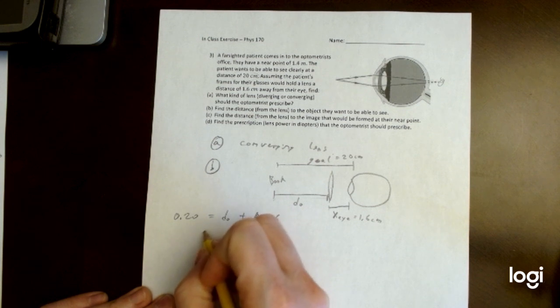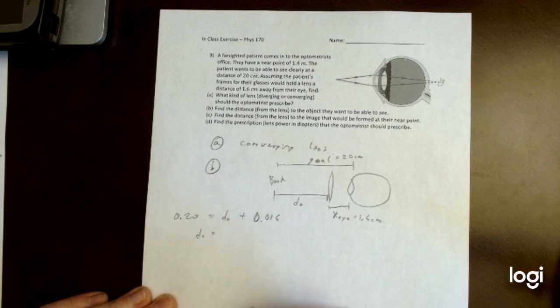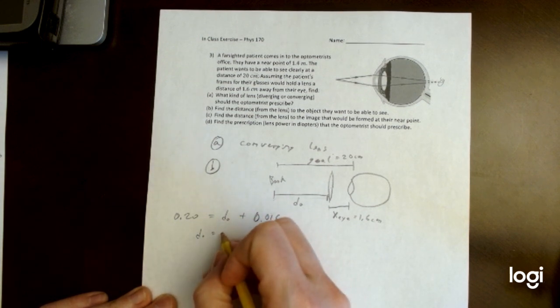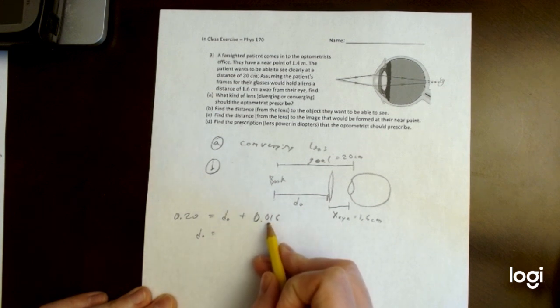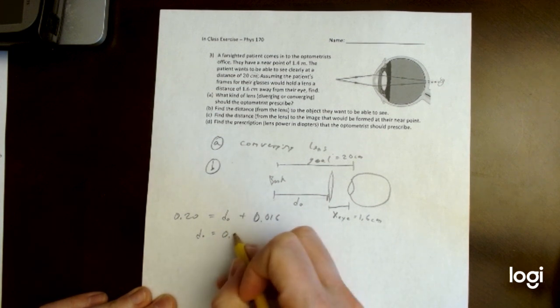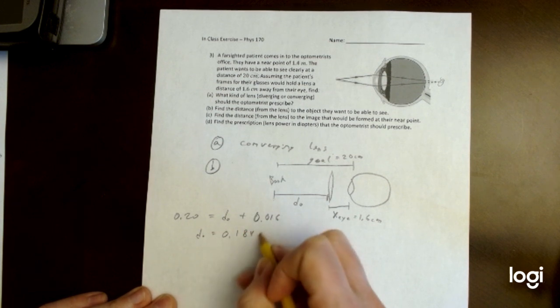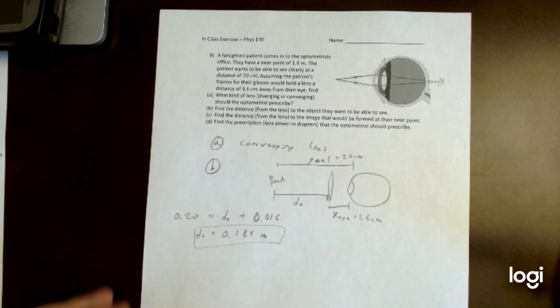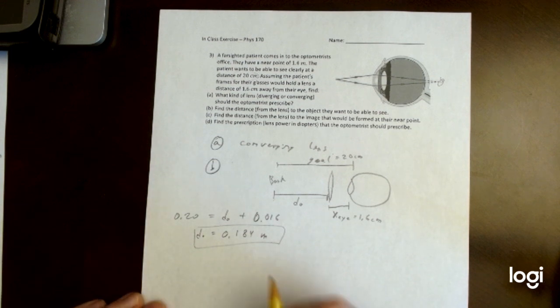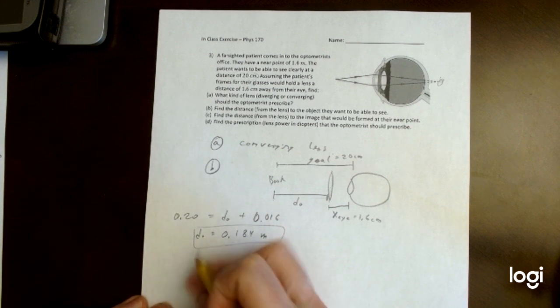So then dO in this case is going to be 0.2 minus this 0.016, so that's 0.184 meters for the object distance relative to the location of the lens. So that's going to be what's important for finding the optical power of the lens.